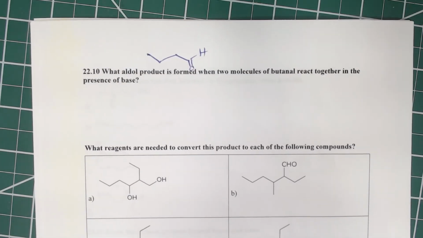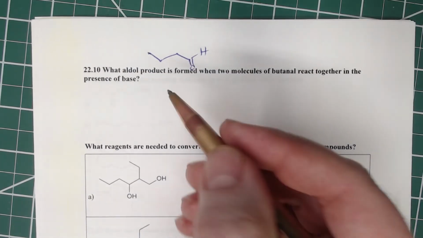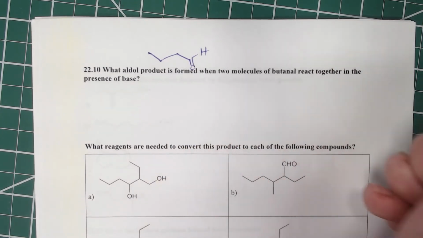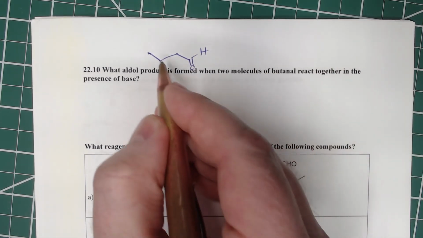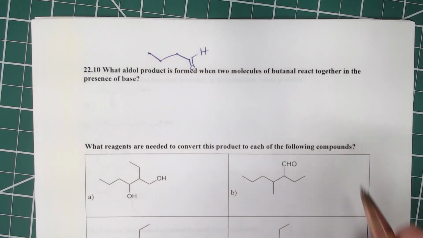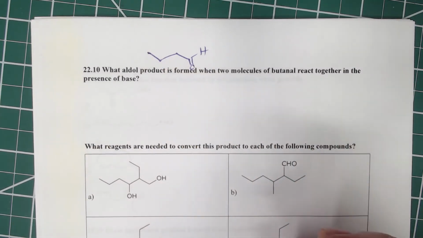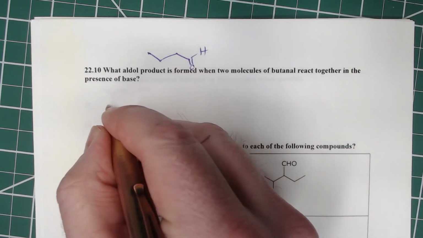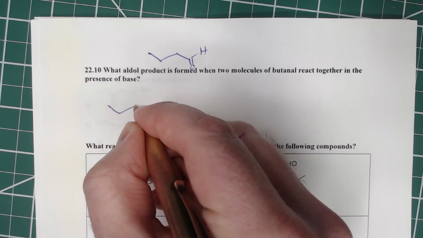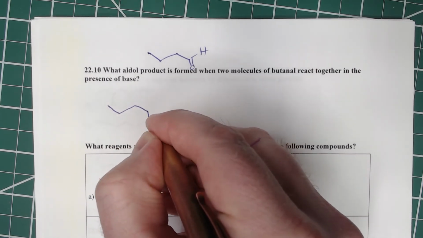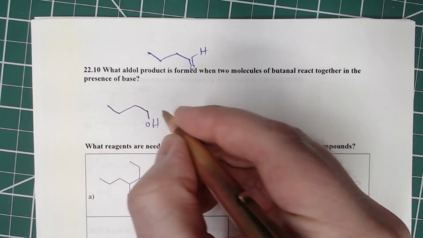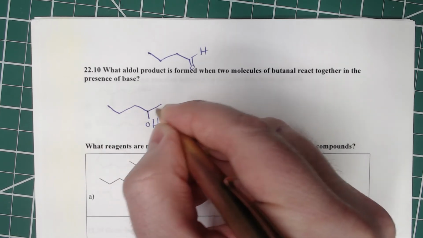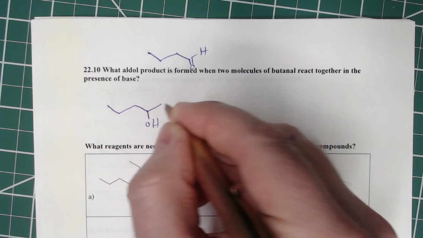All right. So what is the aldol product formed when 2 molecules of butanal react? I have drawn the molecule here. So 1, 2, 3, 4 carbons. And we're going to draw it kind of like we did earlier when we were looking at our aldol reaction. So 1, 2, 3, 4. And we're going to make this an OH here. And then this is our new carbon-carbon bond that was formed.